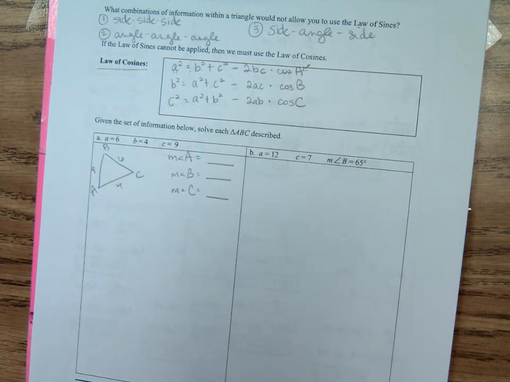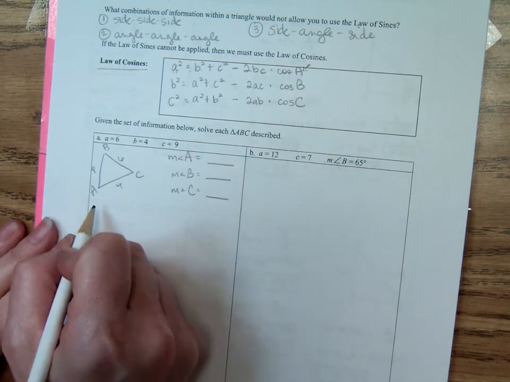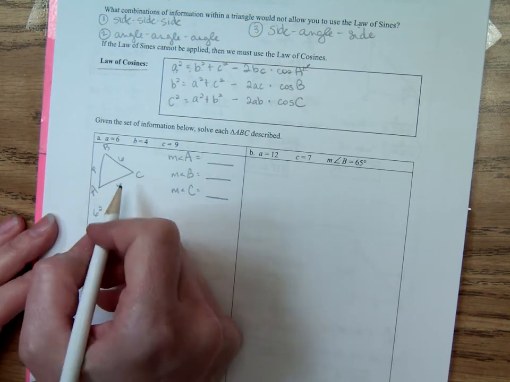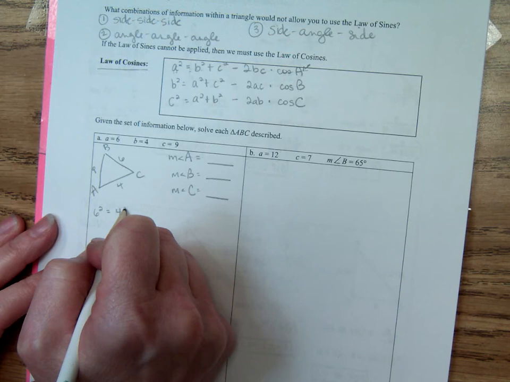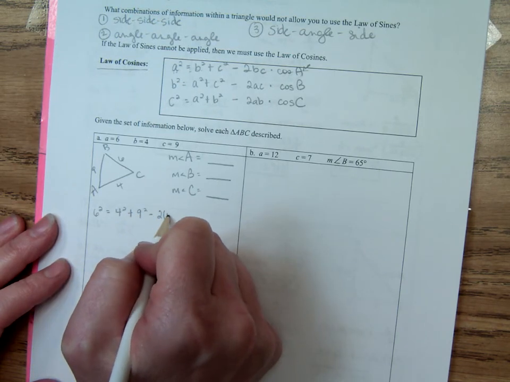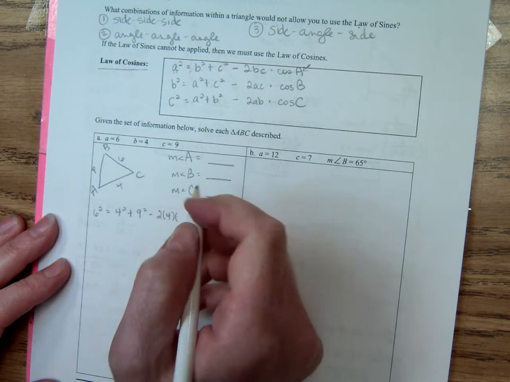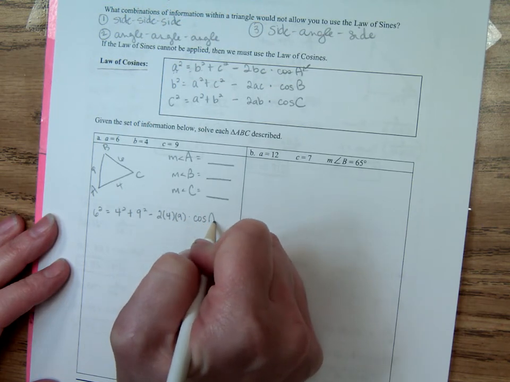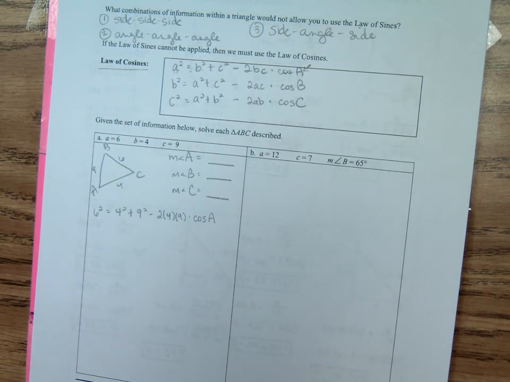So A squared equals B squared plus C squared minus 2 times B times C times the cosine of A. All right, that just came straight off the formula. That's it. I'm going to do a little bit of arithmetic.